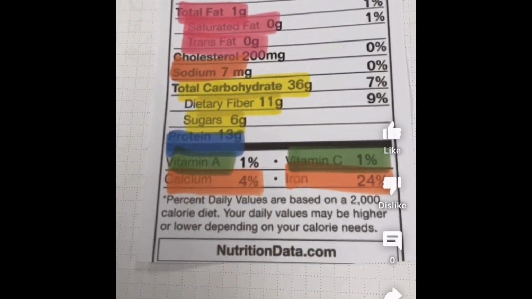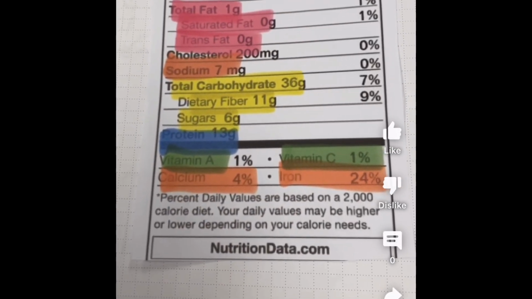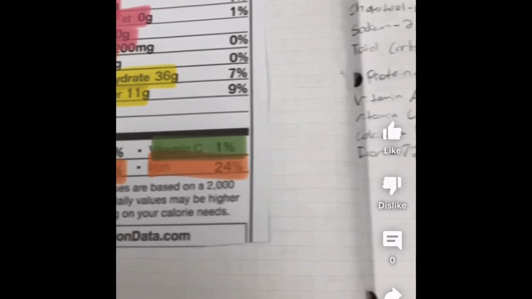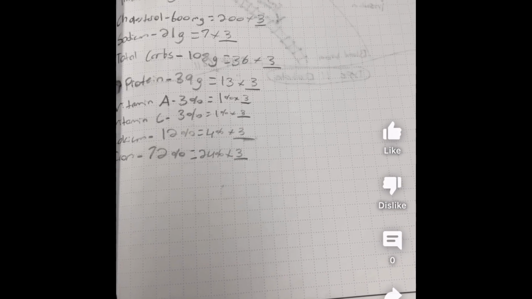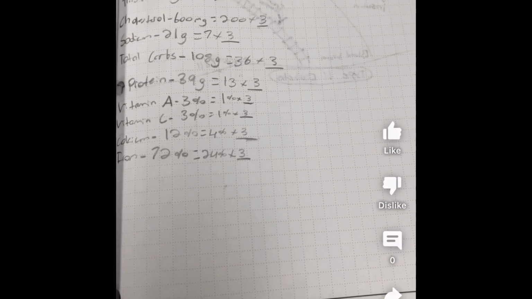We created an accurate representation of a nutrition label to show the amount of protein, sugar, and vitamins in a food. We calculated the amount of each consumed if we had 3 servings. We did this to show the actual amount of things in a food.